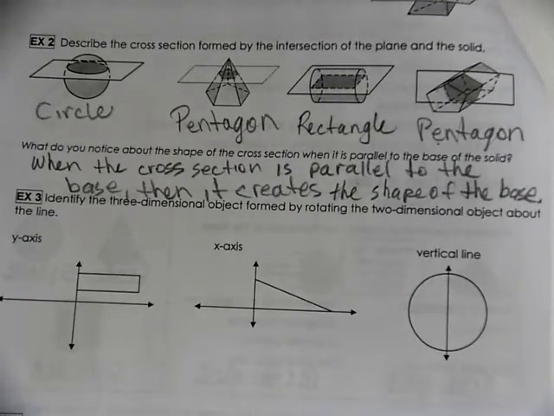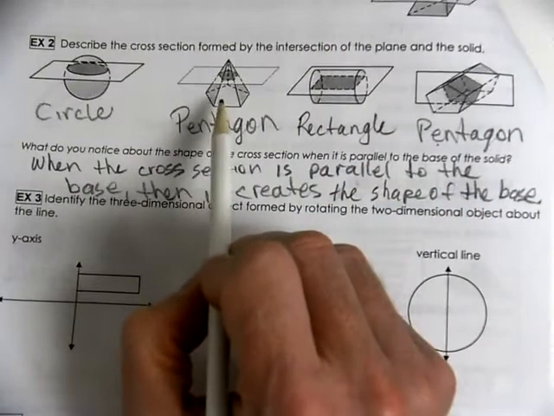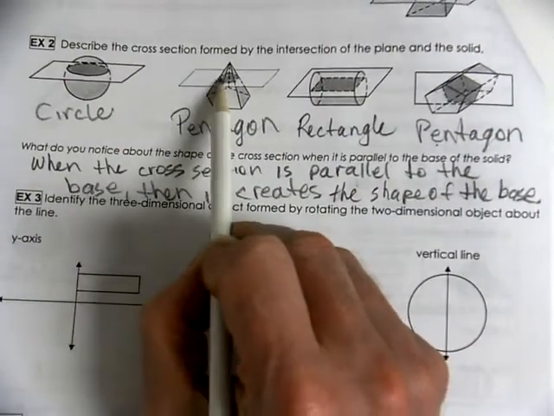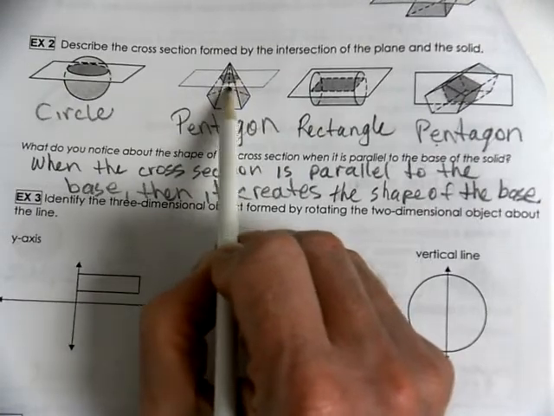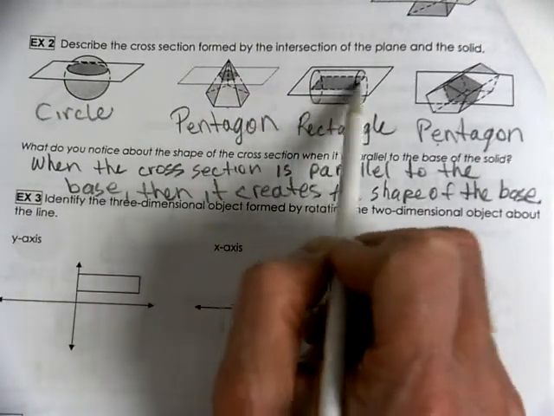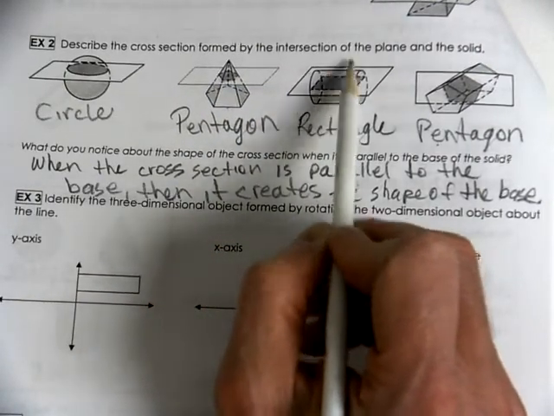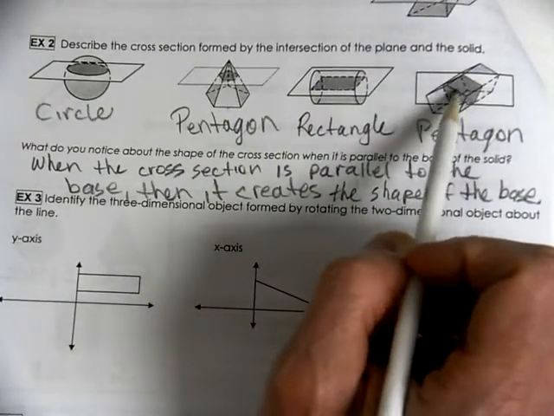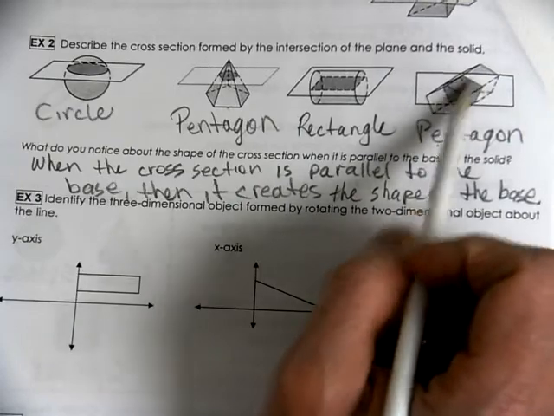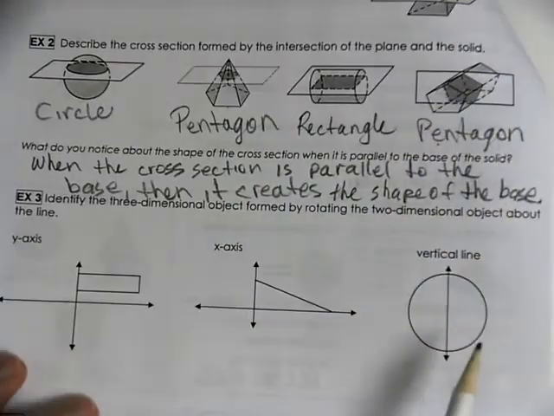As long as you are parallel, as we could see with the second one, it's parallel to the base, so it created a pentagon. The third one was not making circles, it was making a rectangle because it was perpendicular to the bases. Here we made pentagons because it was parallel to the bases.